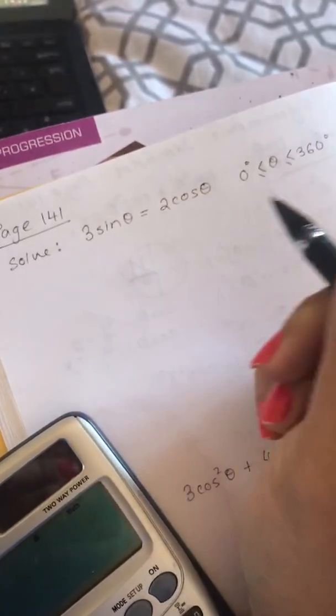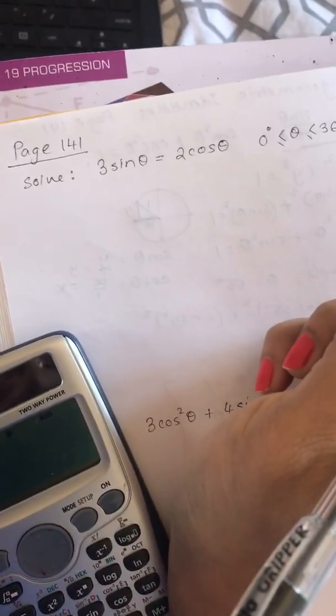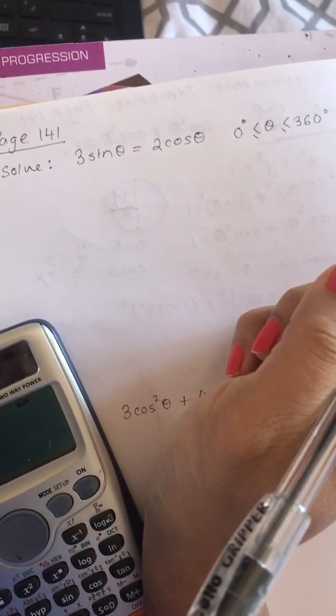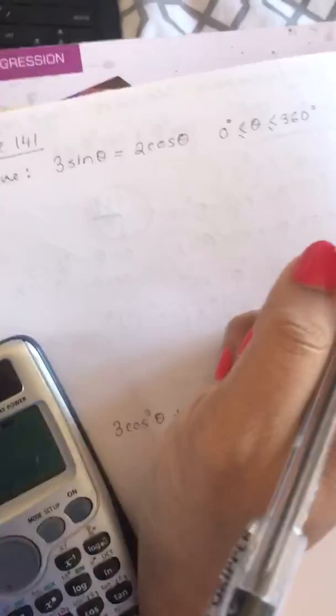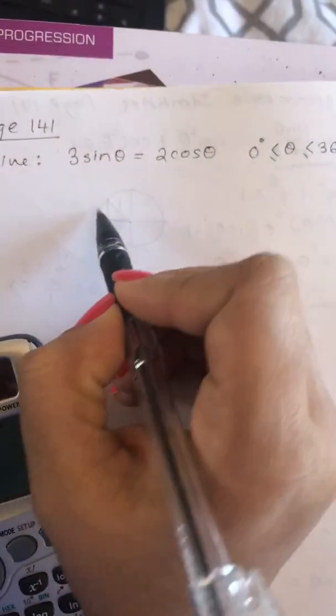Still working on trigonometric identities. Page 141 of your notes. We're looking at the second question that says solve 3 sine theta equals 2 cos theta.